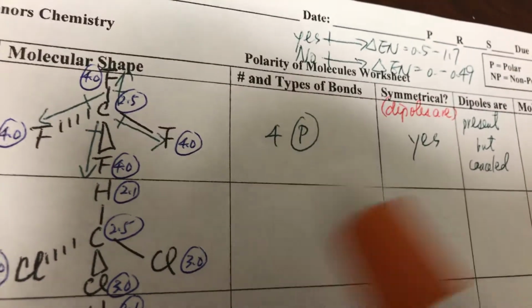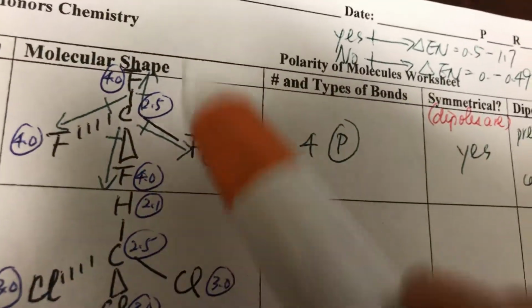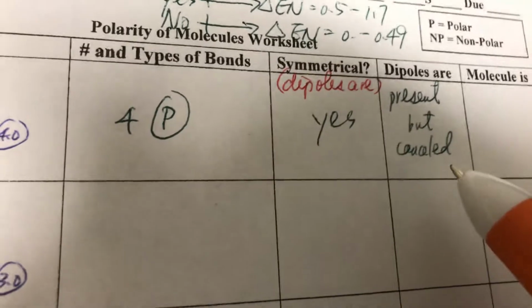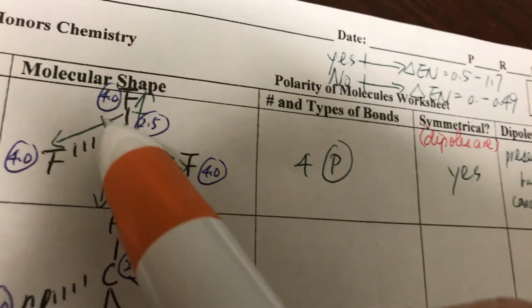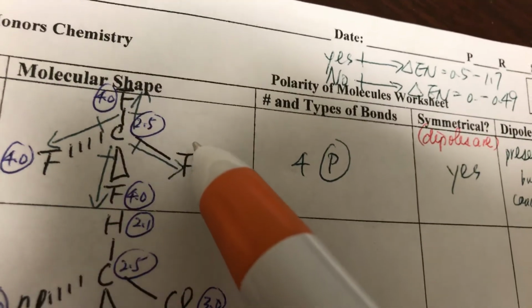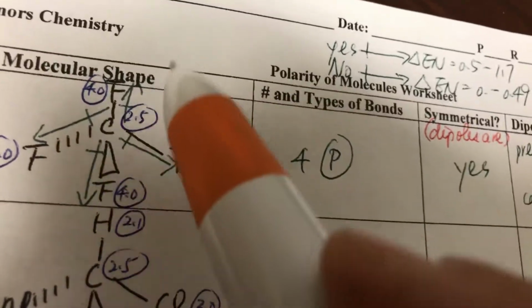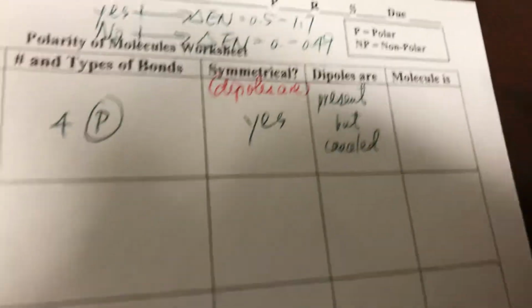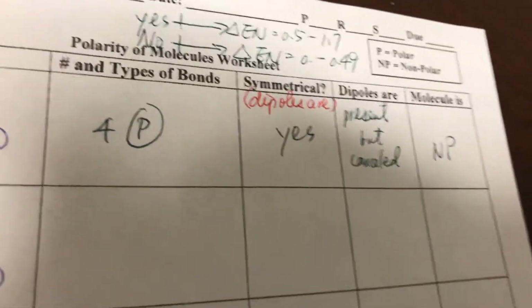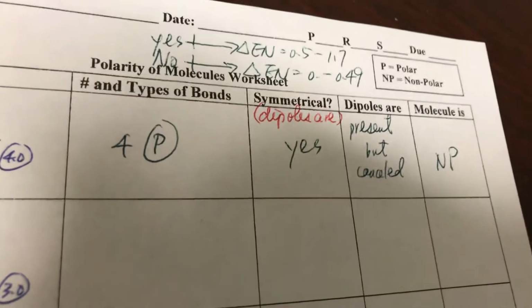If they cancel, you can imagine the dipoles are not present; you can erase them. Then if I have no more dipoles, my molecule will be nonpolar because I don't have a winner. The dipoles are cancelled, so no dipole, no winner, nonpolar.